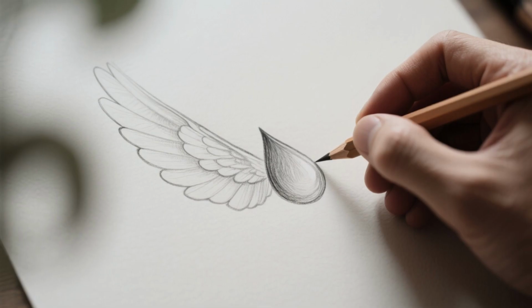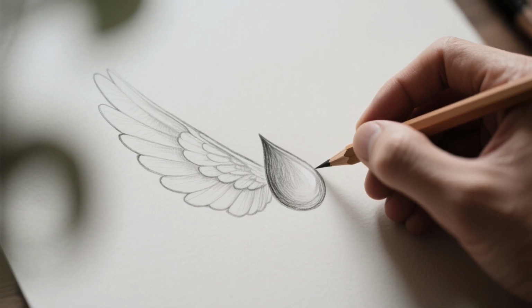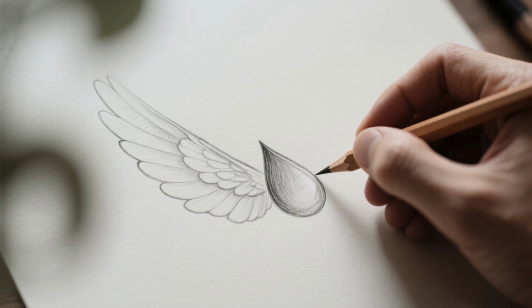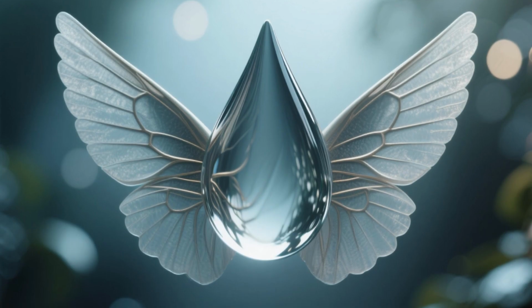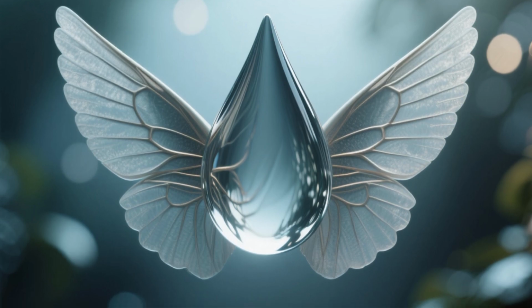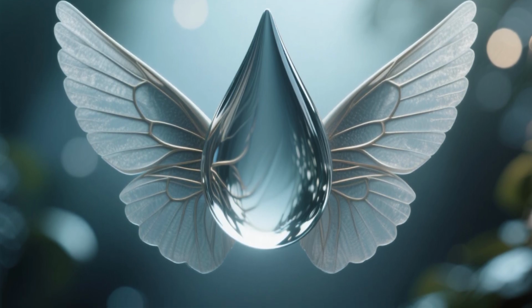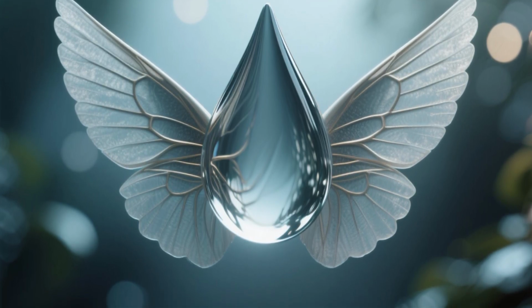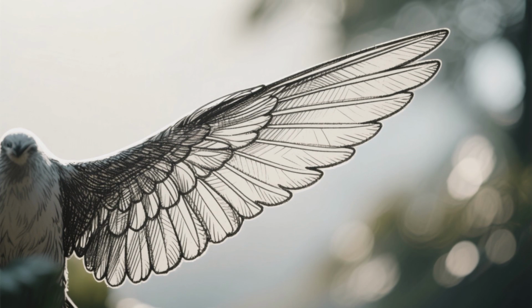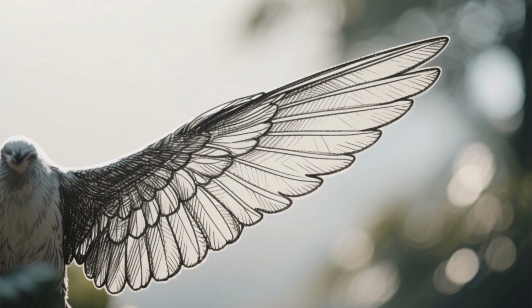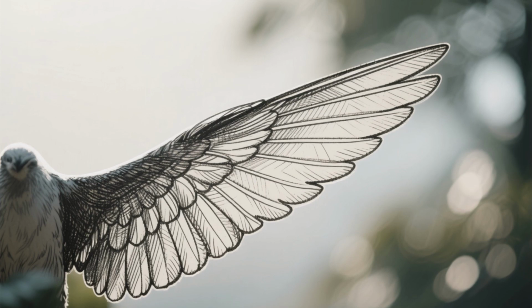I'm just going to make these wings kind of like a teardrop shape. So I'm going to draw one wing first. I'm going to make it kind of like a large teardrop shape, and then I'm just going to flip it over and copy it like that. And then if you want, you can add lines going through the wing just to give it more definition.